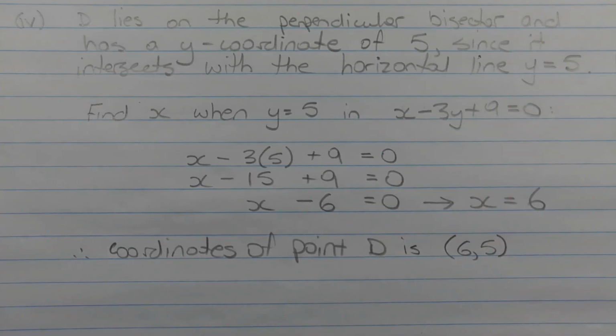So substituting y equals 5 into the perpendicular bisector equation, we get x minus 3 times 5 plus 9 equals 0. And 3 times 5 is equal to 15. So x minus 15 plus 9 equals 0. And negative 15 plus 9 is negative 6. So x minus 6 equals 0. And solving this equation, we get x is equal to 6. Therefore, the coordinates of point D is (6, 5).